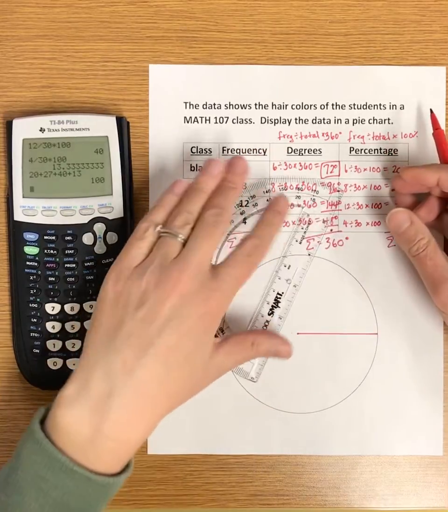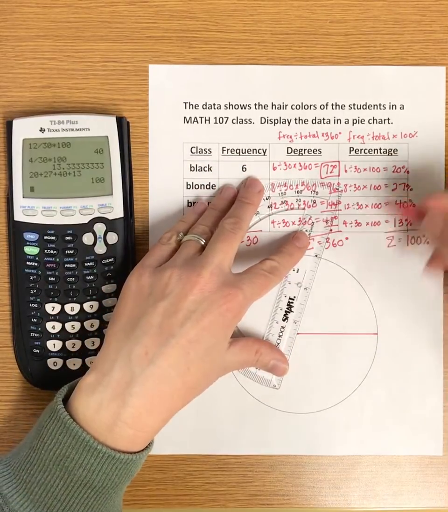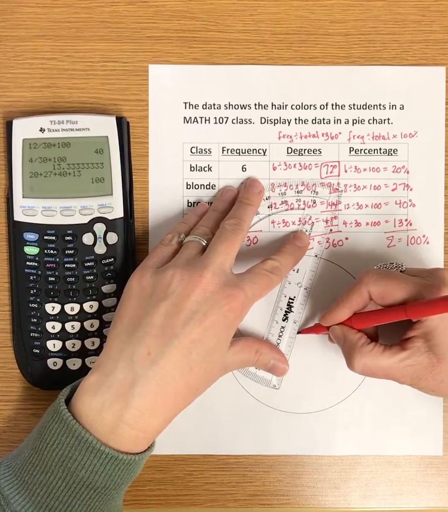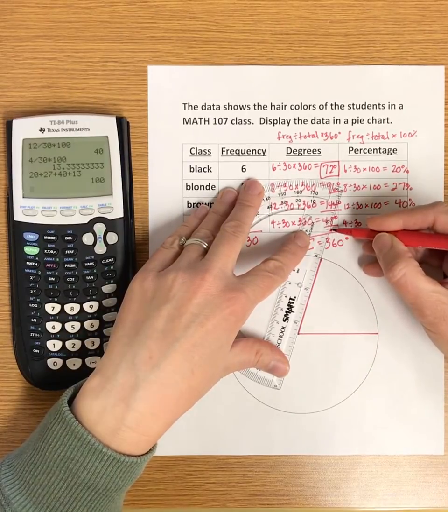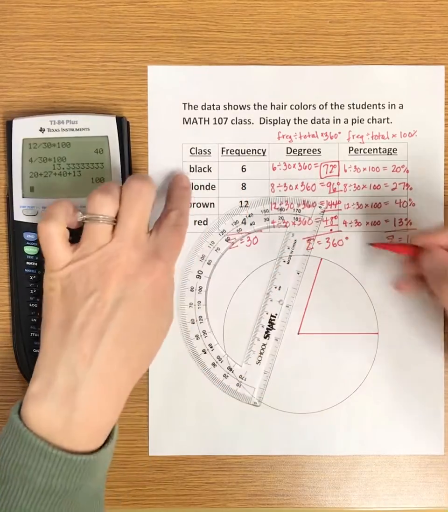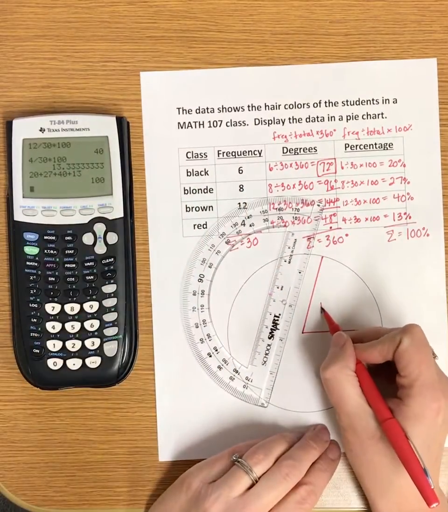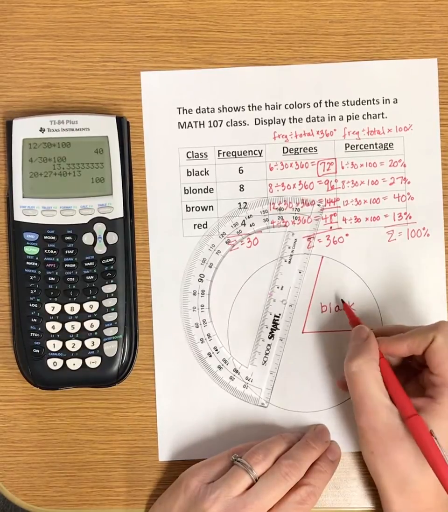Once the angle is measured and marked, we can move the protractor and use the flat side to draw a straight line from the center to the edge of the circle, pointing towards that mark we just made. So we'll label that slice of pie black, 20%.